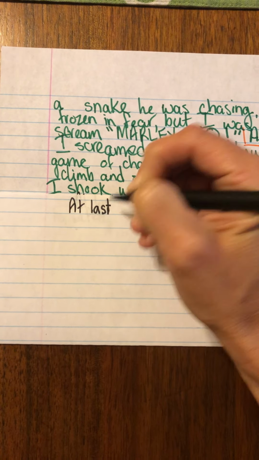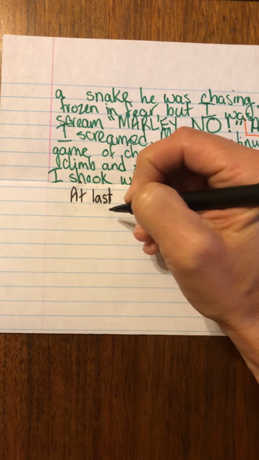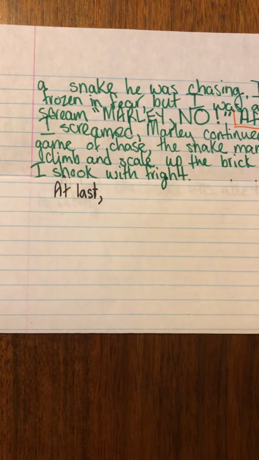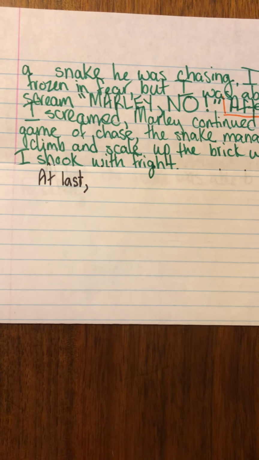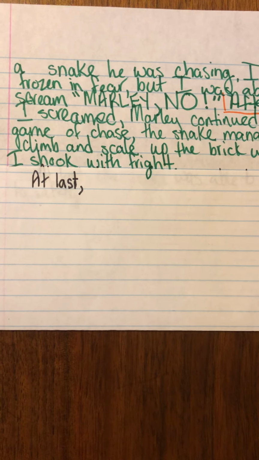Now this is a phrase that can't stand by itself, so I need to put a comma here to signal the reader that there's more to come. I have to show the reader what happened at last.